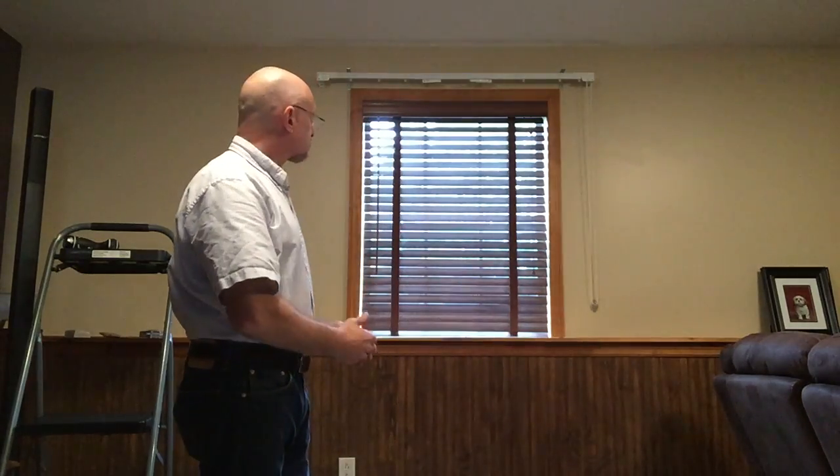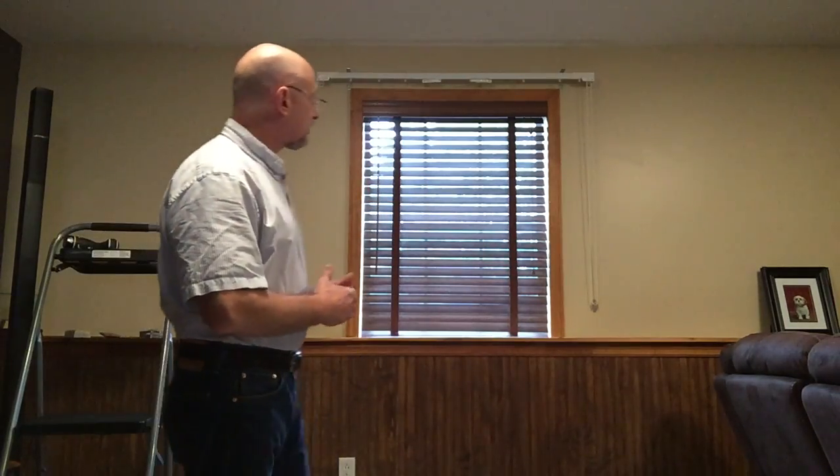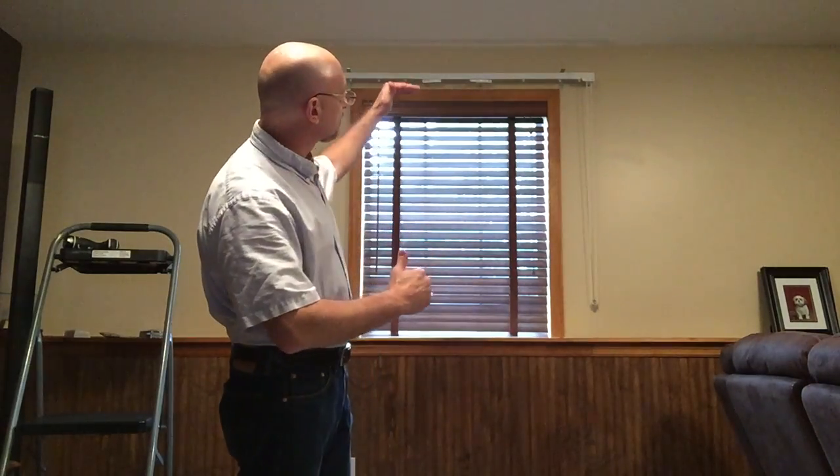Today is a little different. You should be trying to think of making your windows look larger, especially if you have a fairly large room and you have a small window like this one. Then you want to think about going out farther with your drape. You want to think about putting your valance up taller to make that window look larger.